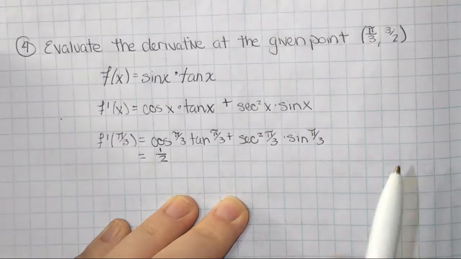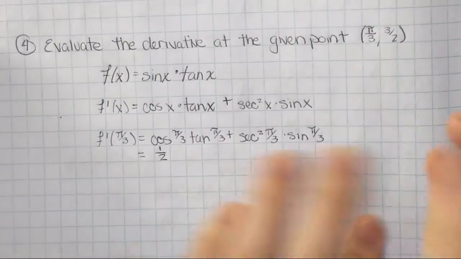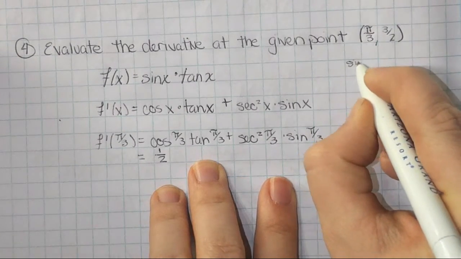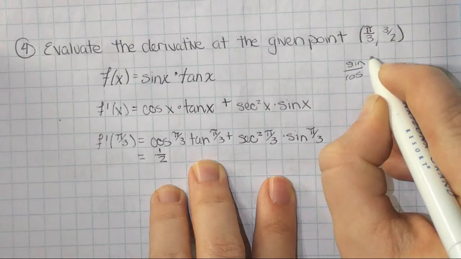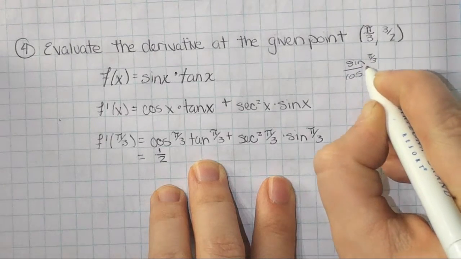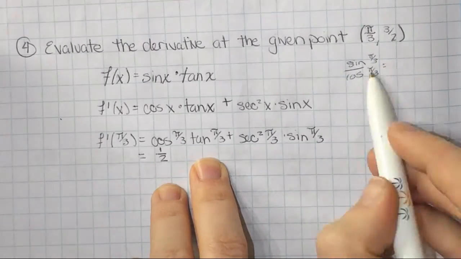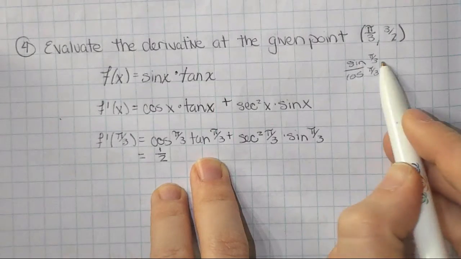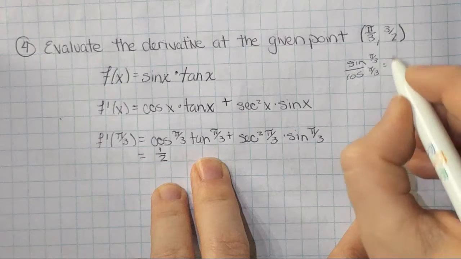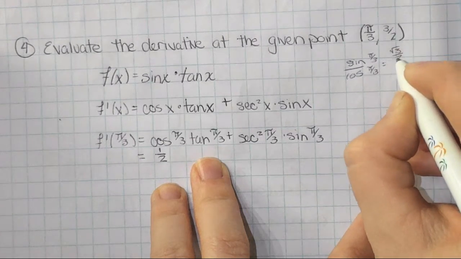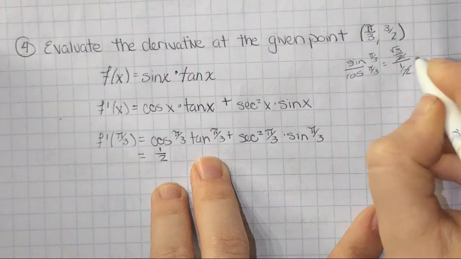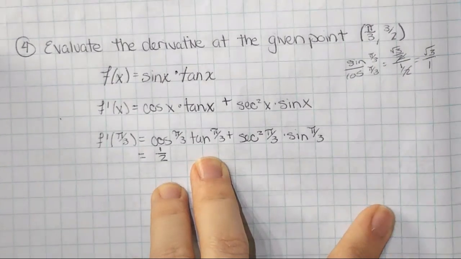Radical 3. Tangent is equal to what? Sine over cosine of pi over 3. It's just radical 3. Just to understand, sine of pi over 3 is radical 3 over 2. This is 1/2. Therefore, my 2's cancel. I get radical 3 over 1. So tangent is just radical 3.